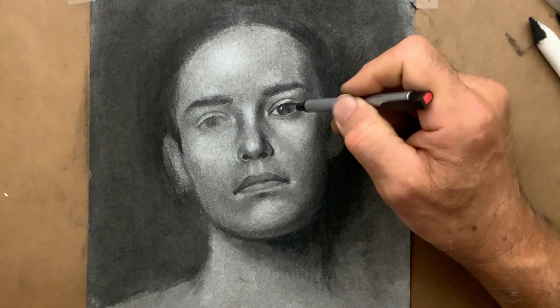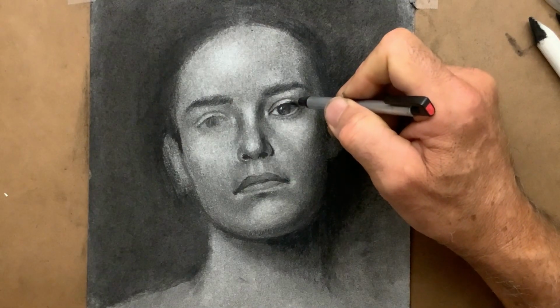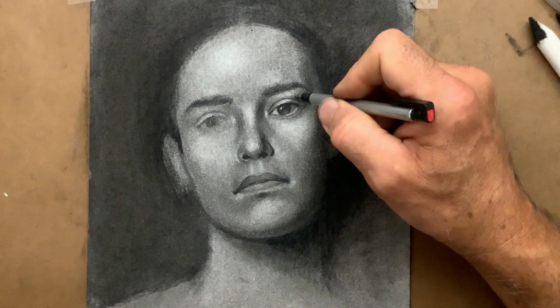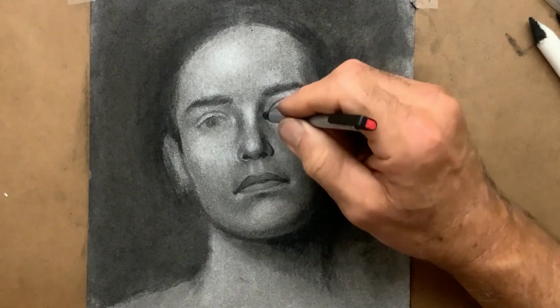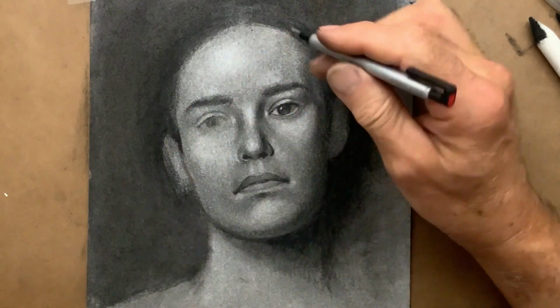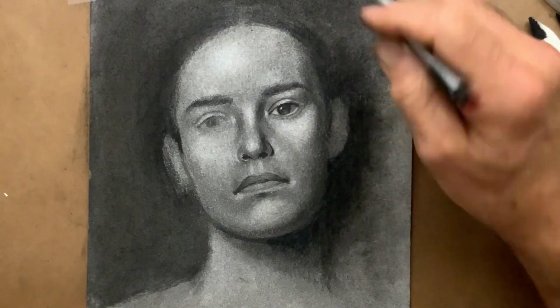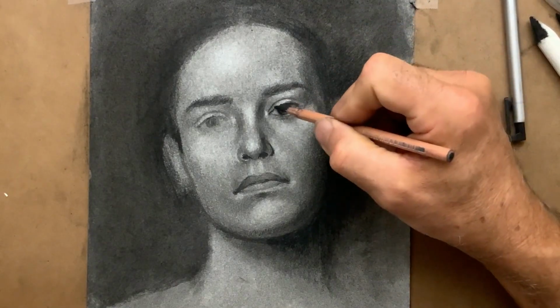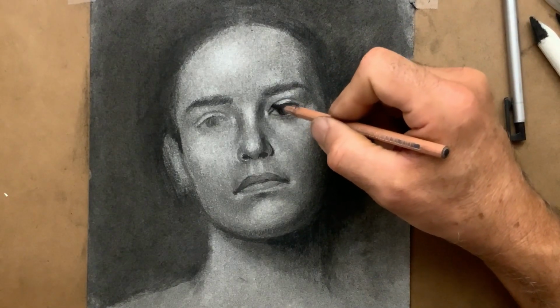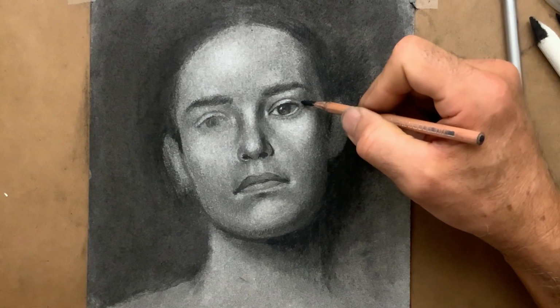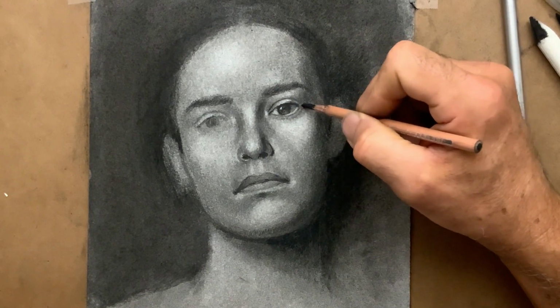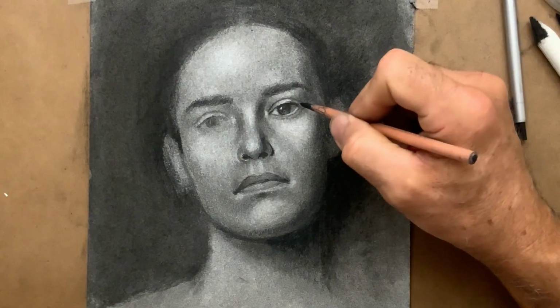So this eye here is defined by the value above that frames it, but the line that defines it is not a sharp line. It's an area of value that can become very thin or barely visible or disappear completely, right? So it's a very different way of thinking. We need to know both.